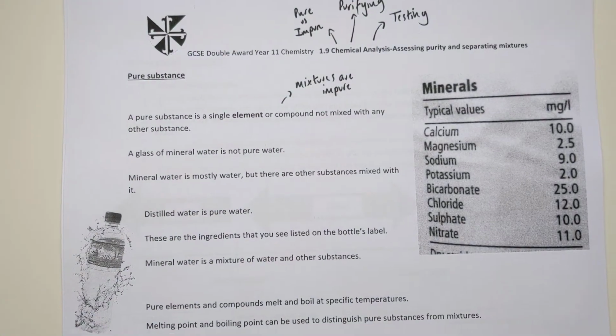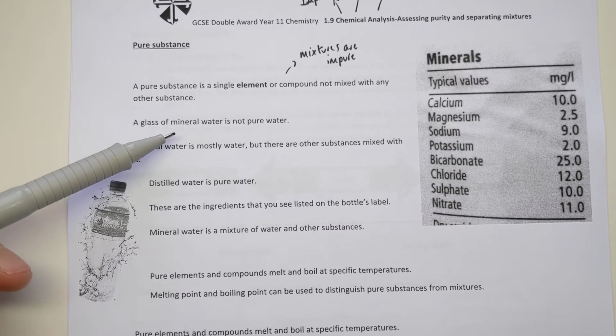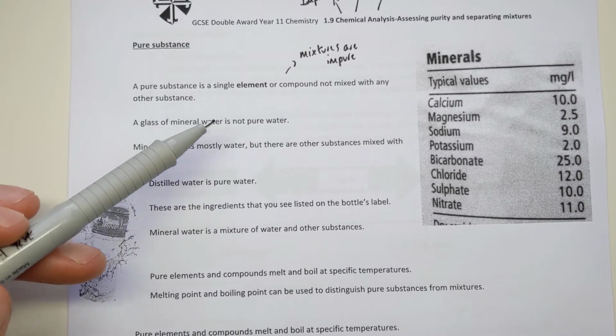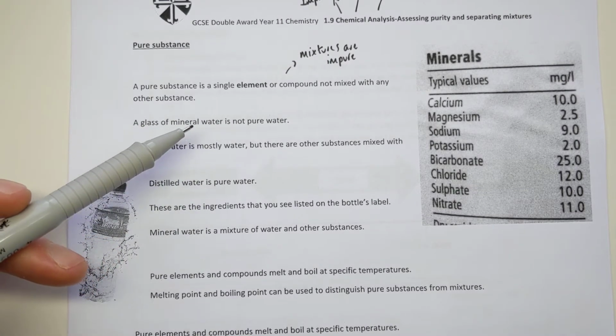Now, pure is not really a word that's used that well in everyday life in the chemical sense, because lots of things around you will be advertised as being pure but aren't actually chemically pure. For example, mineral water is often advertised as being quite a pure, healthy thing, which is true, but it's not pure in a chemical sense. If mineral water was pure, it would have to be water and nothing but water, a single compound by itself.